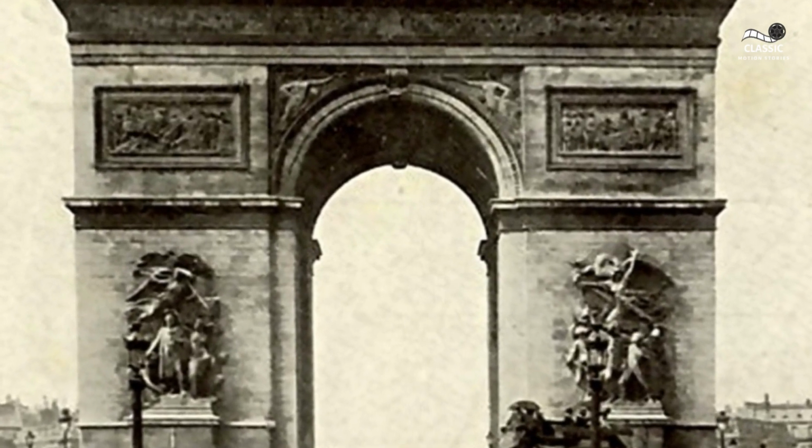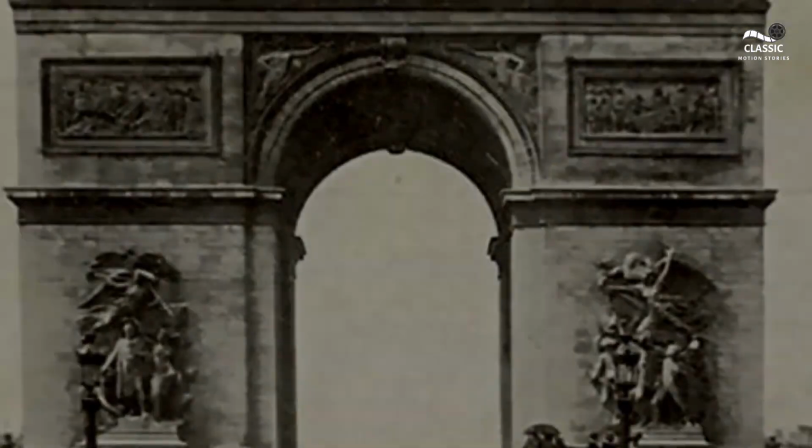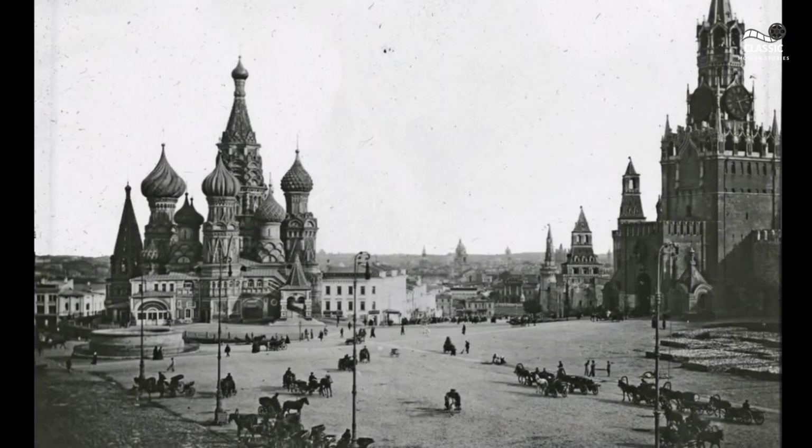As we approach the late 19th century, we see that the people of Moscow have finally decided to leave their homes and venture out into the streets. The infamous Red Square, now bustling with life. St. Basil's Cathedral and the Spasskaya Tower dominate the frame of the square.